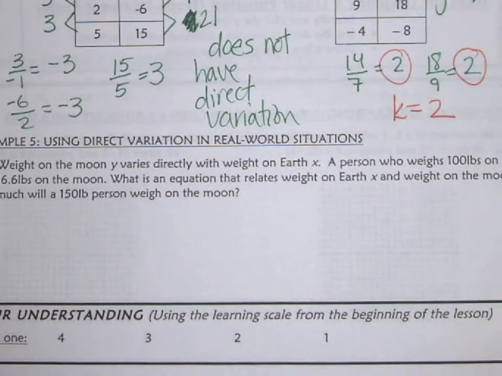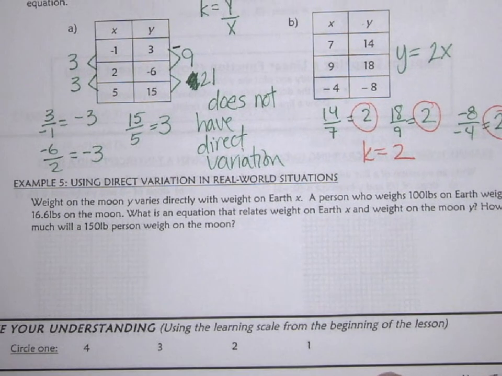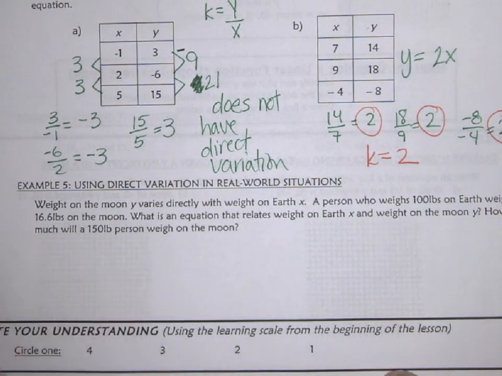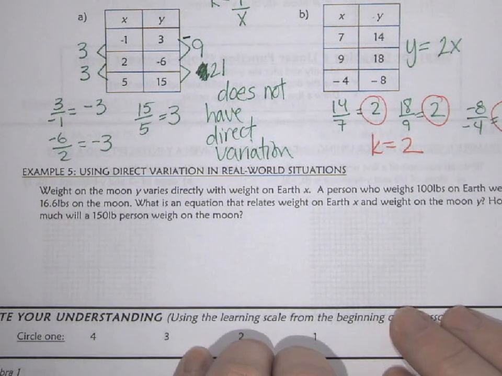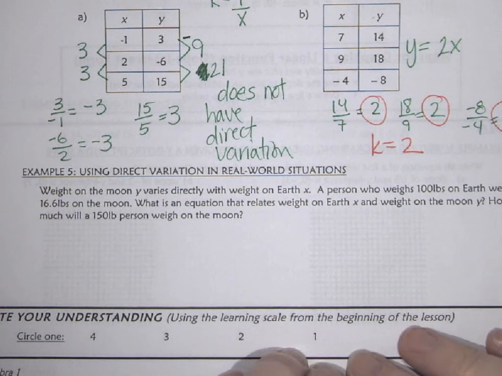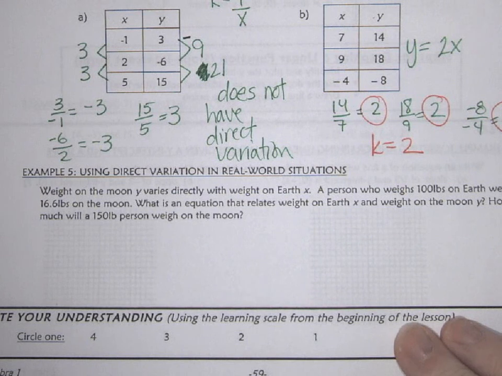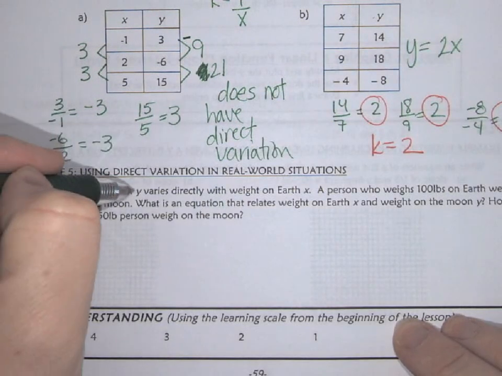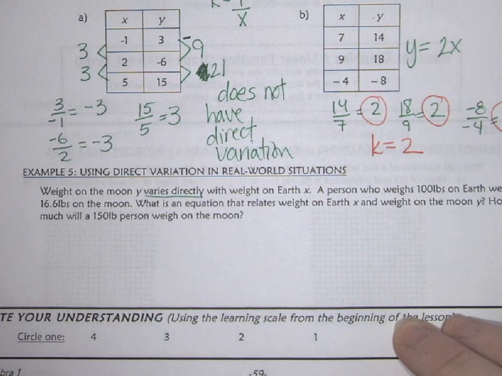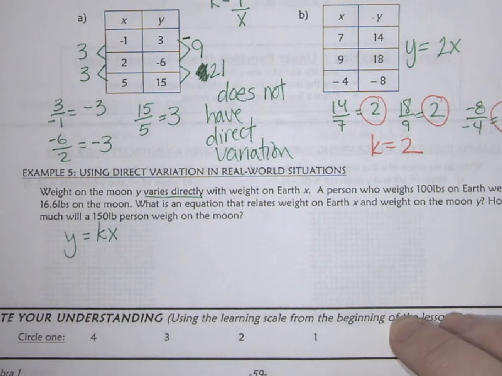All right, what about in a word problem? It says weight on the moon, y, varies directly with weight on the earth, x. A person who weighs 100 pounds on earth weighs 16 and 6/10 of a pound on the moon. What is an equation that relates weight on earth and weight on the moon? And then how much would a person who weighs 150 pounds on earth weigh on the moon? So we need to find our k value. It tells us that it varies directly, so we know there should be this relationship, right? So y definitely equals k times x.